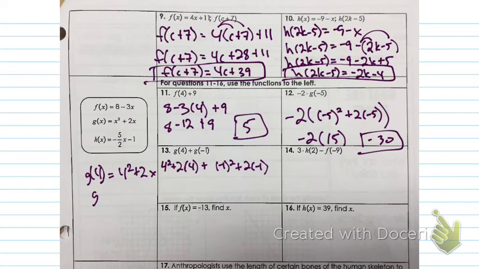Let's say you solved g of 4 and got 16. Well, I need to add these two things. I need to add the y value of that function plus the y value of that function. So g of 4 to get that y value would be that, and g of negative 1 to get that y value would be that.